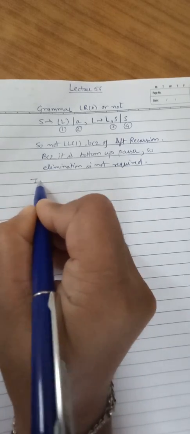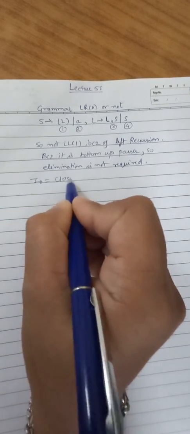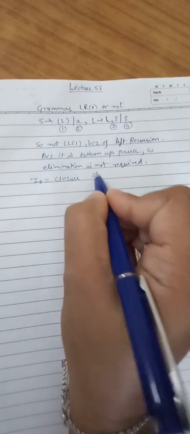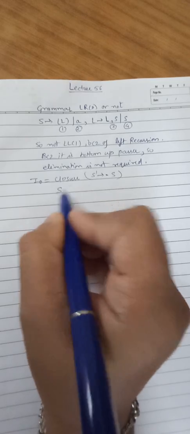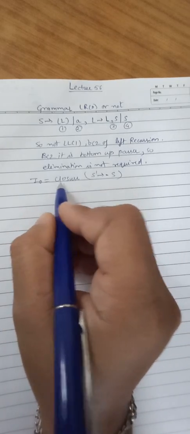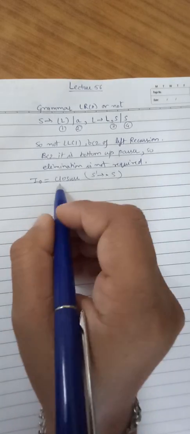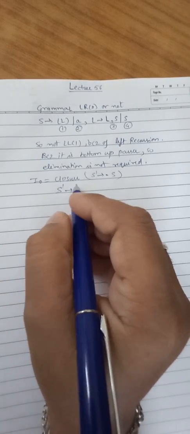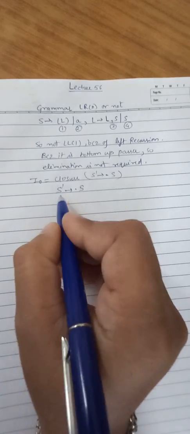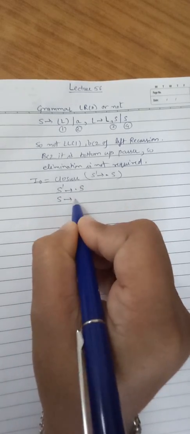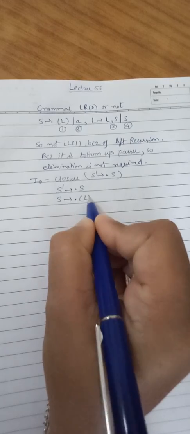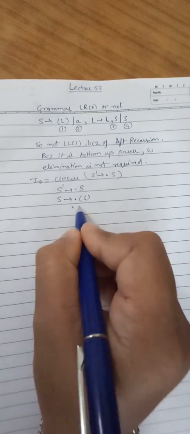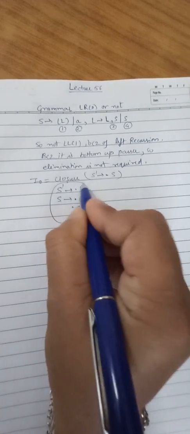So I note closure: S dash tends to dot S, the augmented grammar. Now we are writing closure. This is closure with the augmented grammar. Now we are writing the goto function. S dash tends to dot S, S tends to dot L and dot A. So this is our I0.